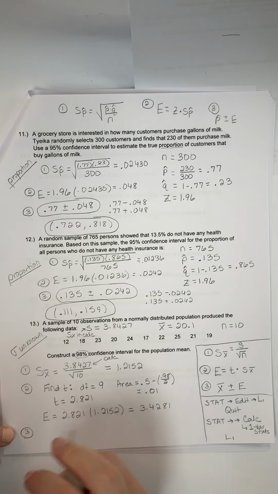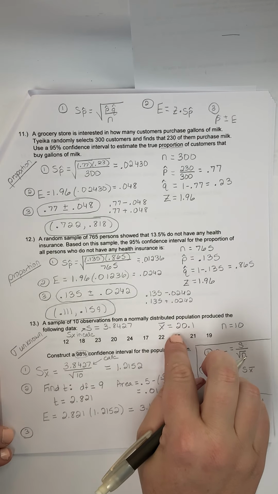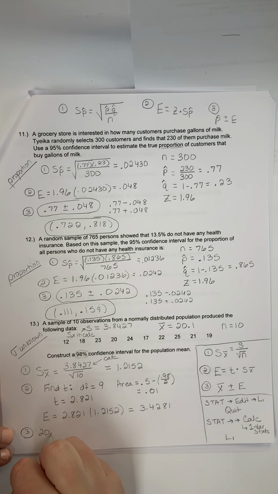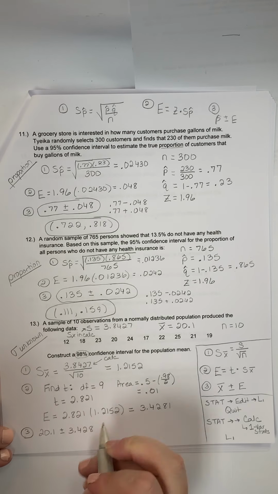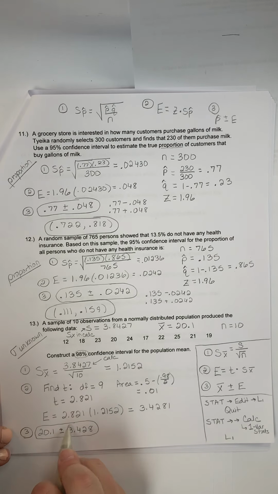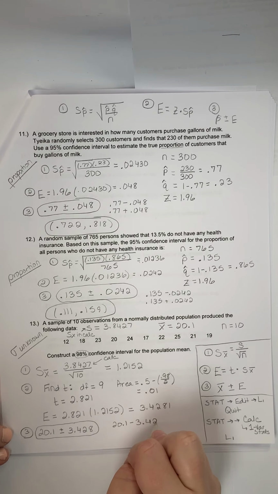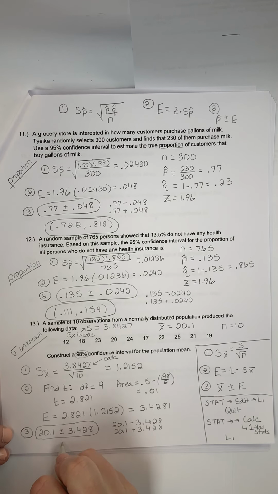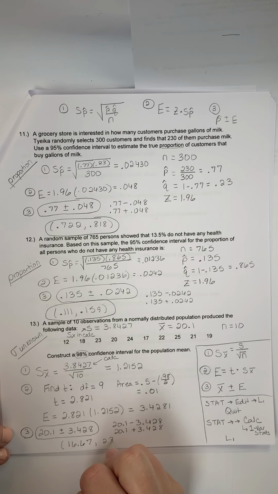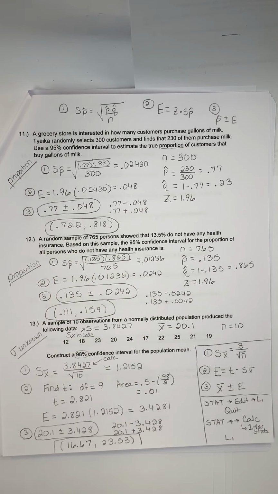Last but not least, we actually find the confidence interval. We have X bar, remember that came from 1-Var Stats, plus or minus this E. We only need to go out 3 decimal places. So this could be the answer, or you may actually need an interval. In that case, you end up with 16.67, comma 23.53. And there you go.